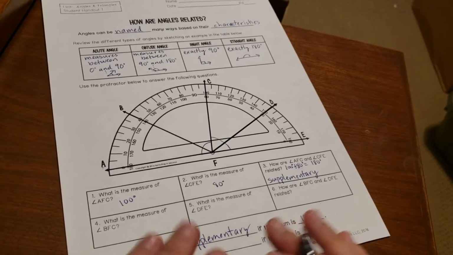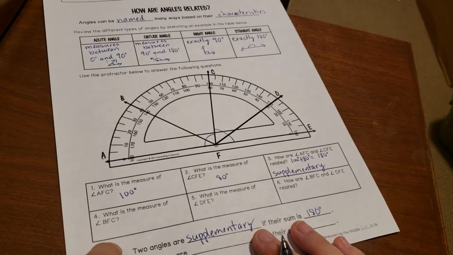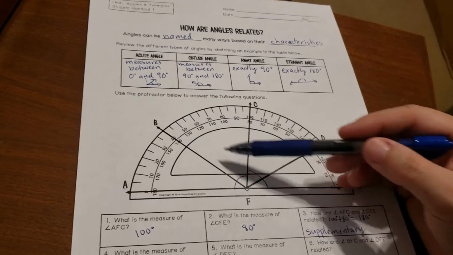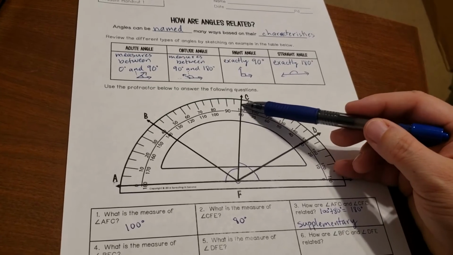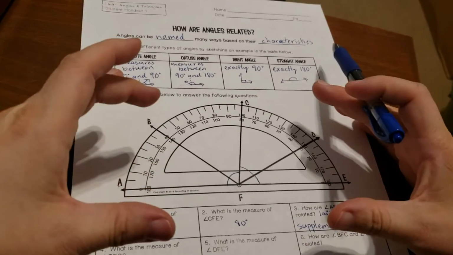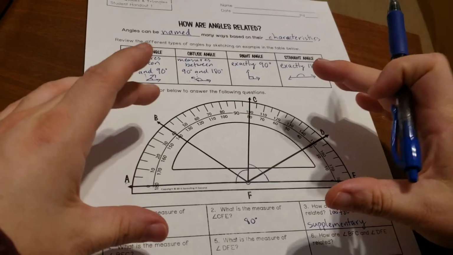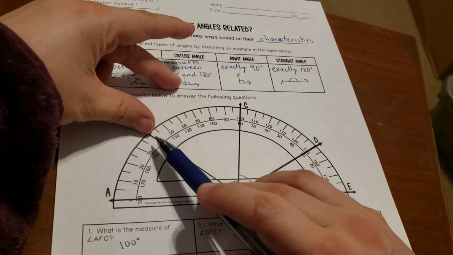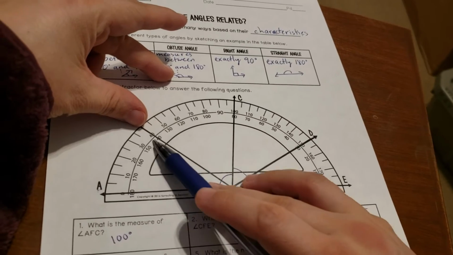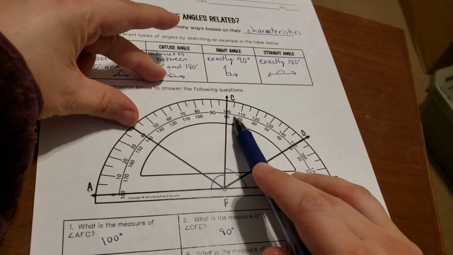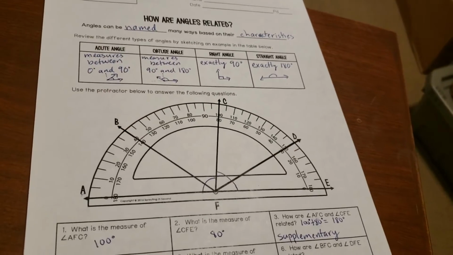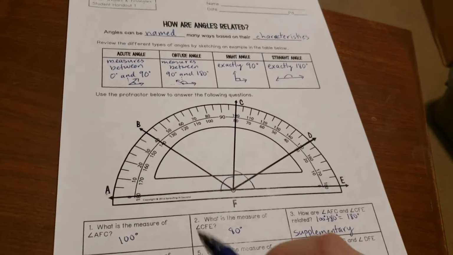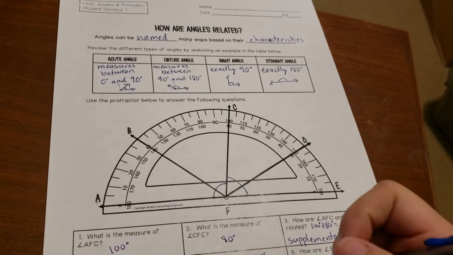All right, let's look at 2 more angles. What's the measure of angle BFC? So BFC, there's B, there's F, there's C. If I had a plastic protractor, which I don't have out right now, what I would do is I would rotate it so that a 0 lined up with one of the two rays that's part of my angle. And then all I'd have to do is just read it. But since it's not here, all I have is this one that's drawn on for me. I'm going to have to be a little more creative.